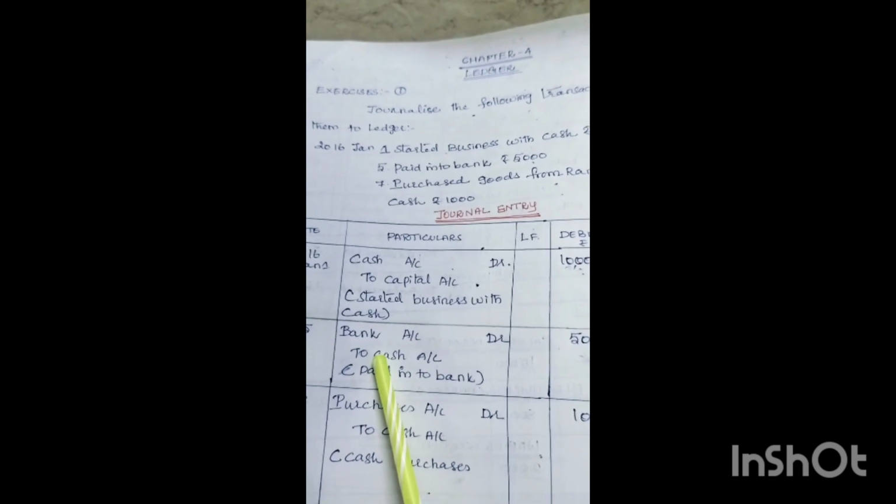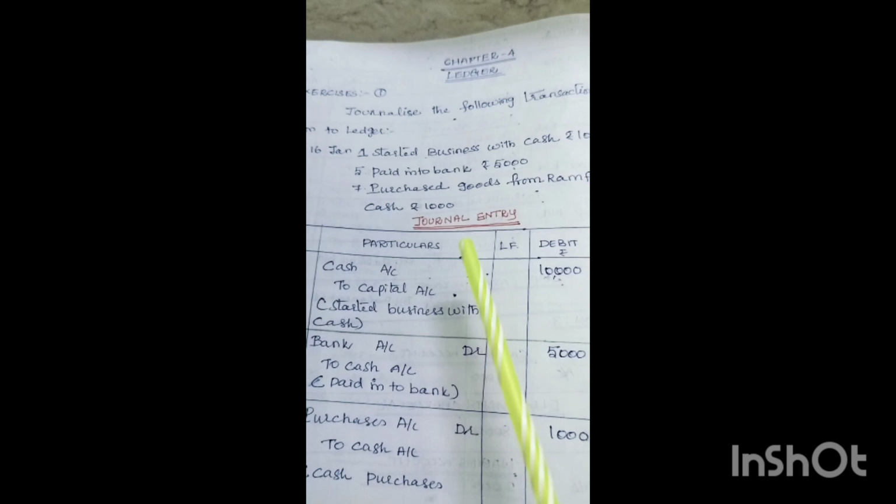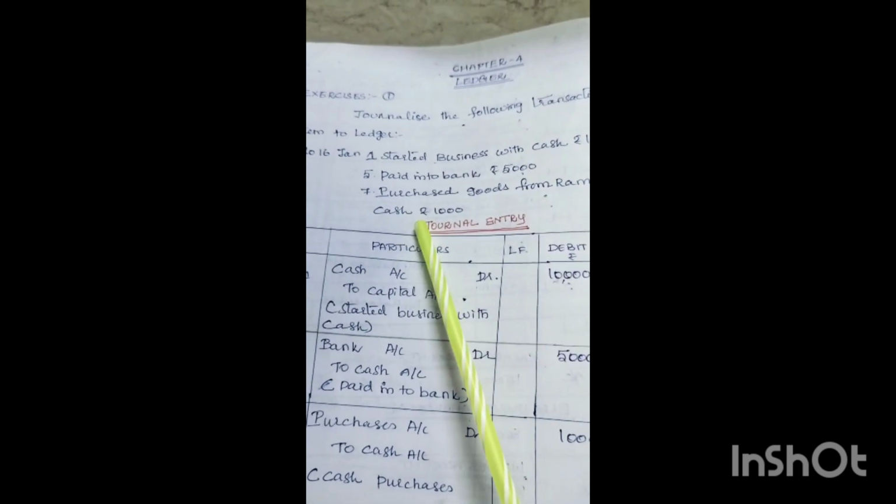So what is the journal? Bank account debtor to cash account. What is the narration? Paid into bank, or cash paid into bank. What is the next transaction?